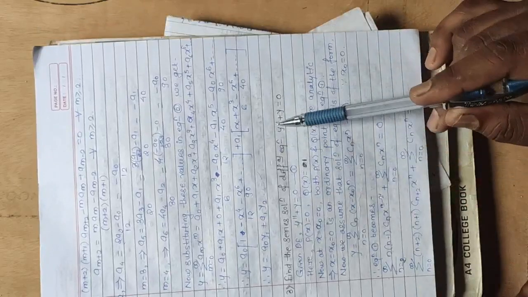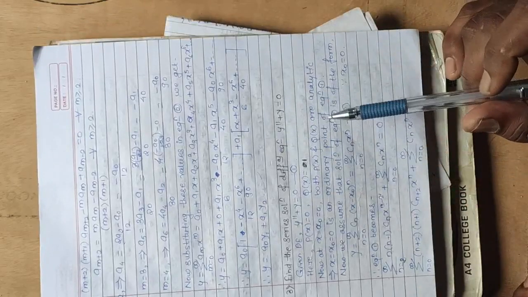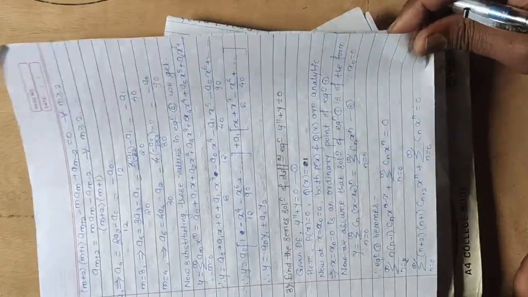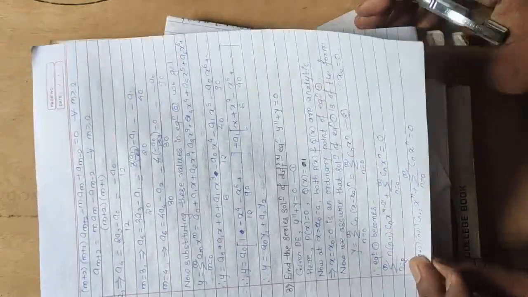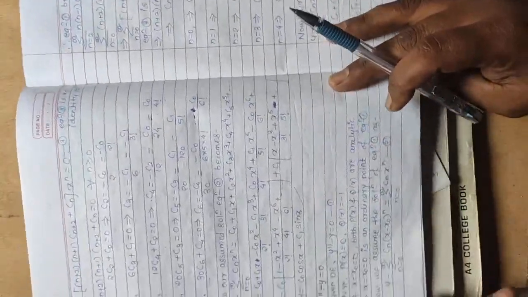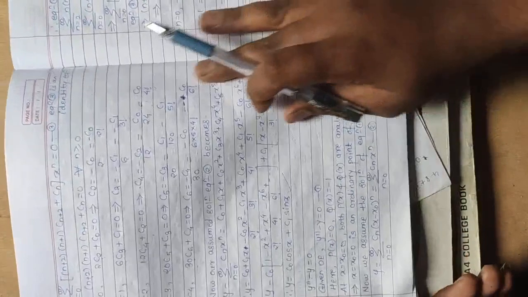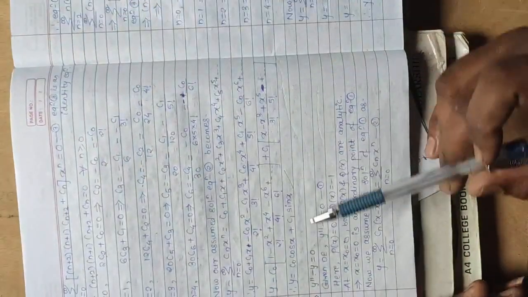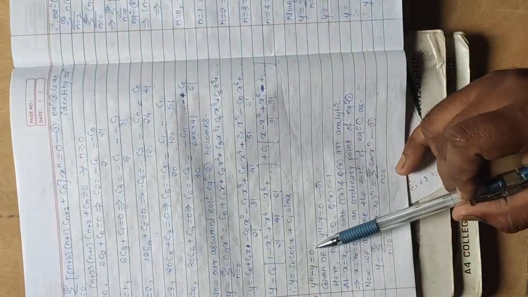So this example we have already taken in the first class itself, and for this we get the standard solution c1 cos x plus c2 sin x, isn't it? Already I have discussed that one. And now we are going to observe the next example, y double dash minus y is equal to 0.